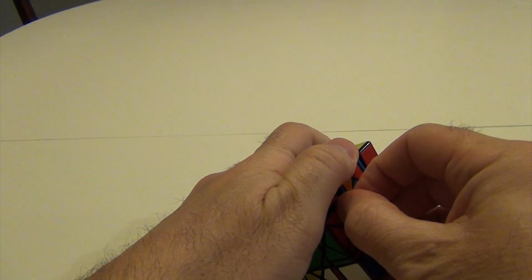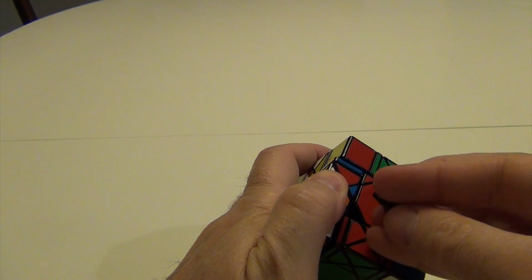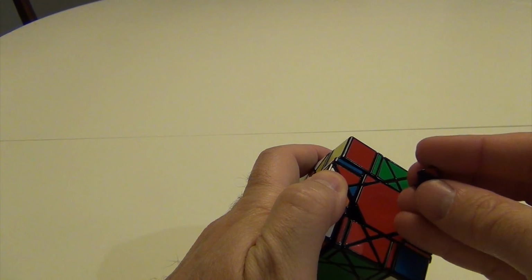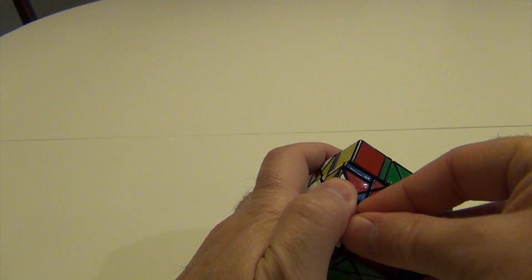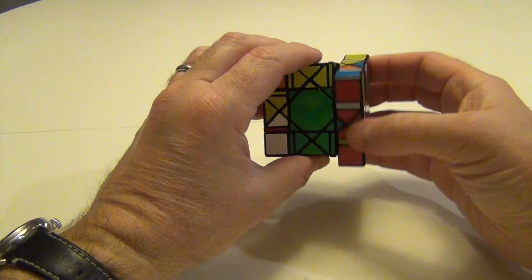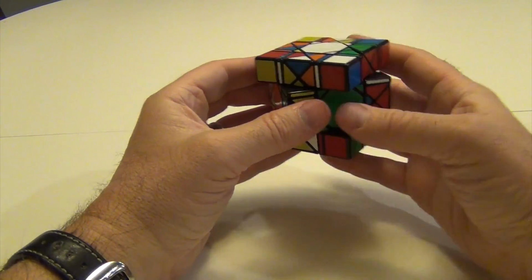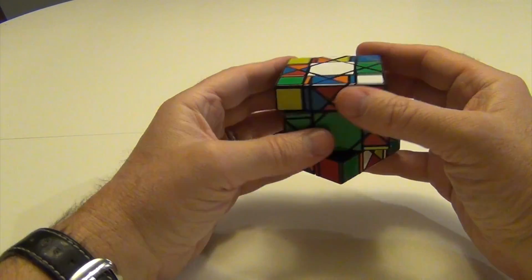Maybe I just got to take it out and manually put it back in. Yeah. Okay. It's got to come in like this. Okay, so we're going to go down, down, up, up. This turns here, this turns here, and we turn it back. Okay.